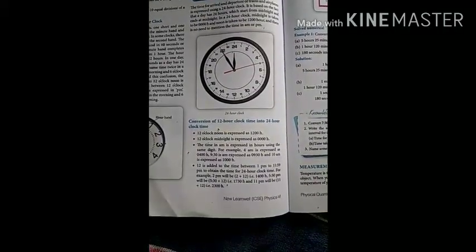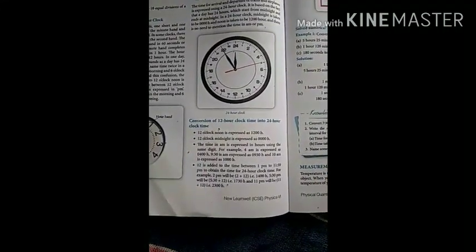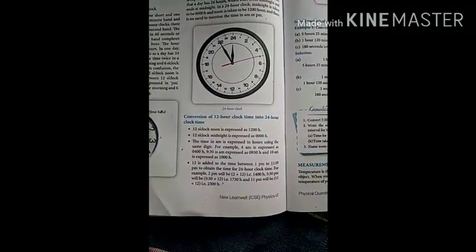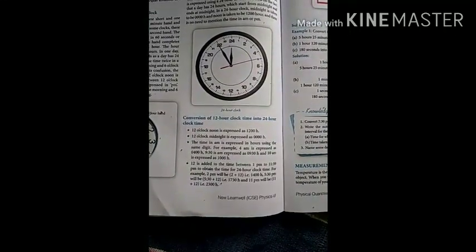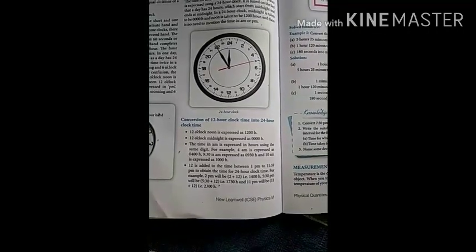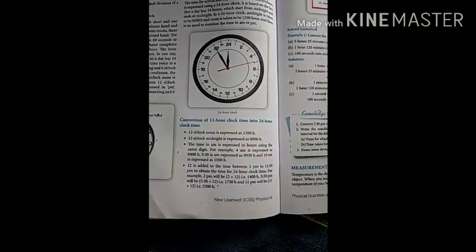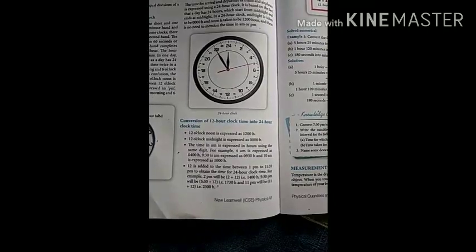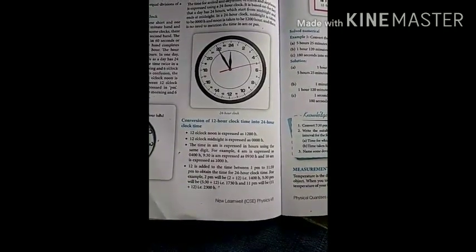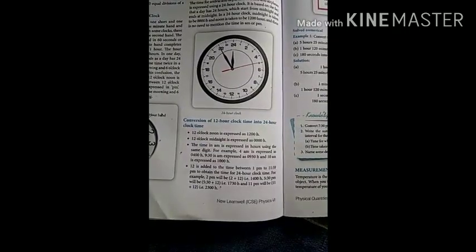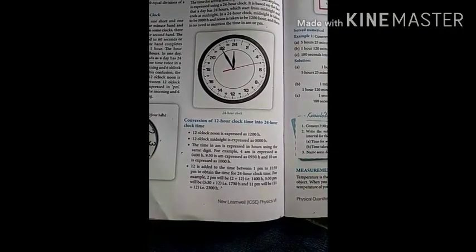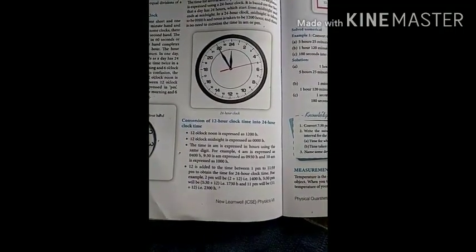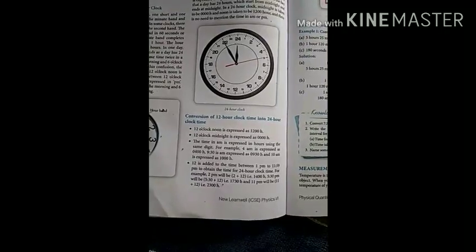Conversion of 12-hour clock time to 24-hour clock time. 12 o'clock noon is expressed as 12:00 hour. 12 o'clock midnight is expressed as 00:00 hour. Time in AM is expressed in hours using the same digits. For example, 4 AM is expressed as 04:00 hour. 9:30 AM is expressed as 09:30 hour.